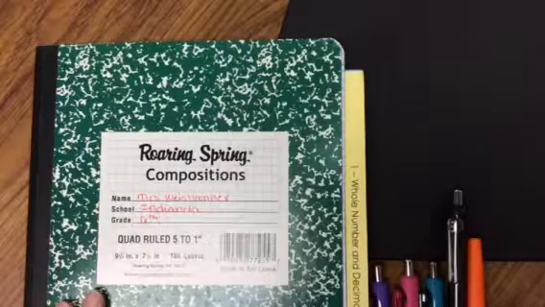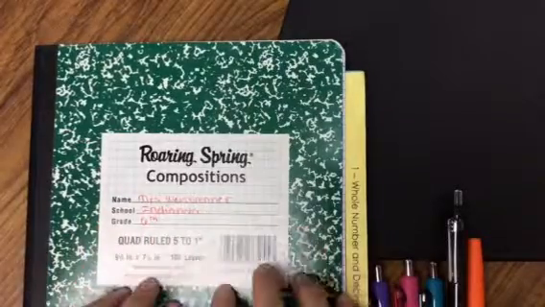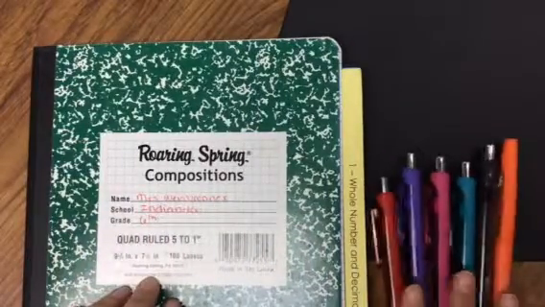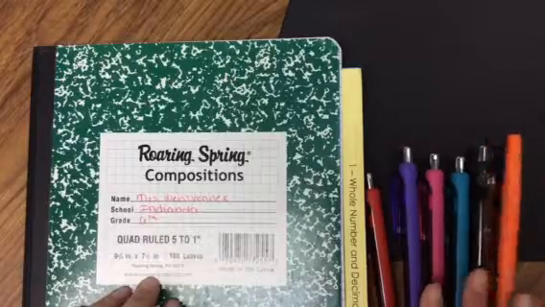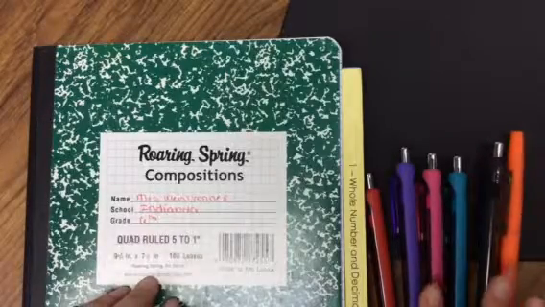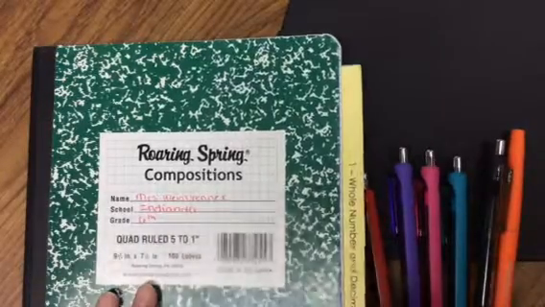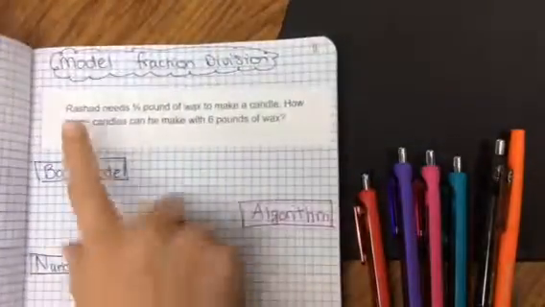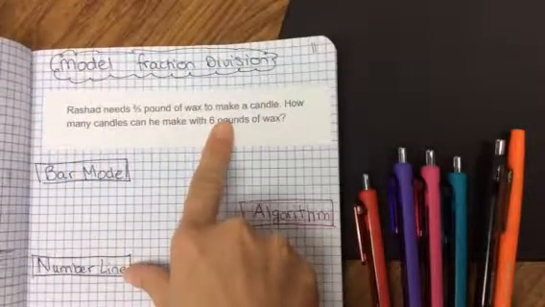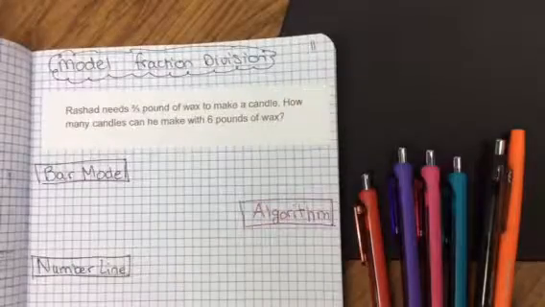Go ahead and make sure you have your supplies. You need your math notebook, and you need about 6 colors. Make sure that you do have a black or a pencil. That way you can write down the appropriate information. You also need your question right here, so make sure that you do have that question.